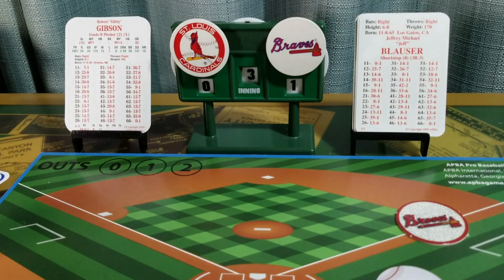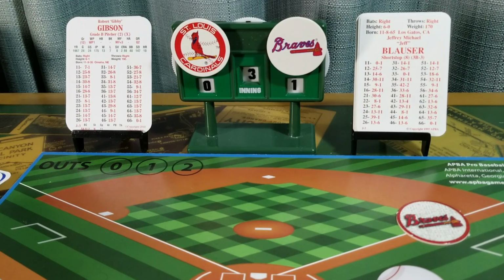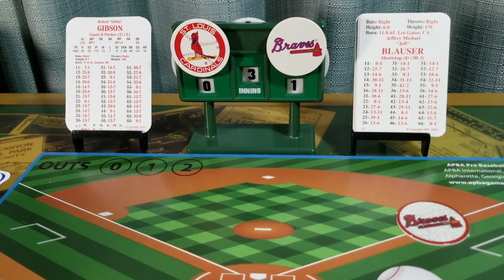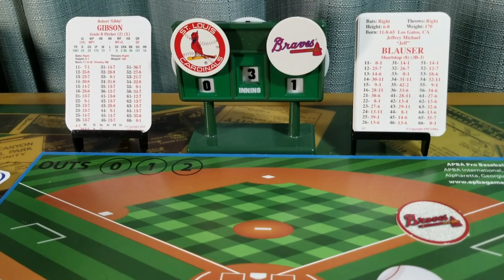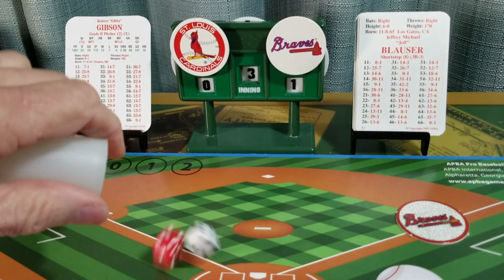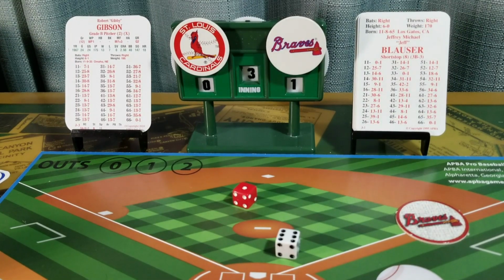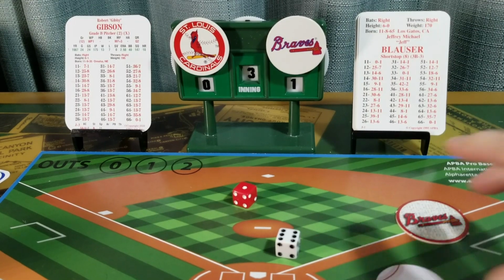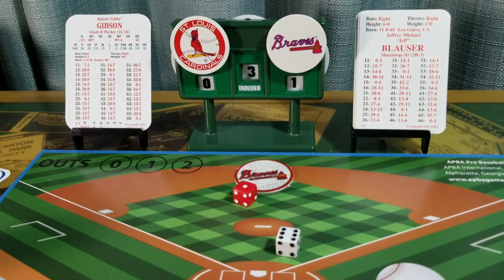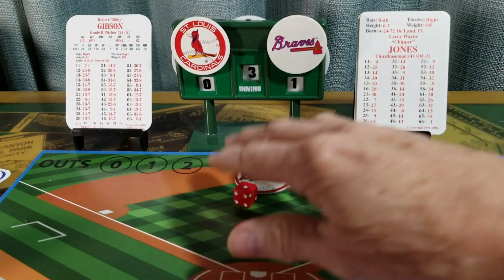Jeff Blauser. Not too many strikeouts. I think we'll go ahead and try to hit and run. There's a pitch to Blauser. That would be a ground ball to Dal Maxvill at shortstop, but we'll get Grissom at second. Blauser is retired 6-3 for the first out of the bottom of the third.